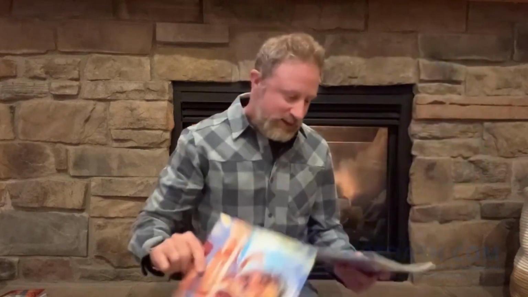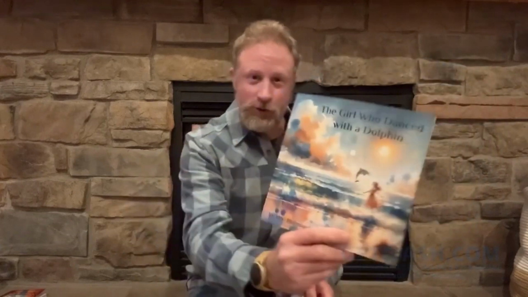A couple of my newer books that we've just published with this tool include Pierre and Sammy's Stormy Surprise and The Girl Who Danced with a Dolphin. And you can also find read-alouds of those two books on this page. So you can actually see every illustration, you can hear every word that was created as a part of these books. You'll also find demonstrations on this page of me actually using our software tool to create these books.